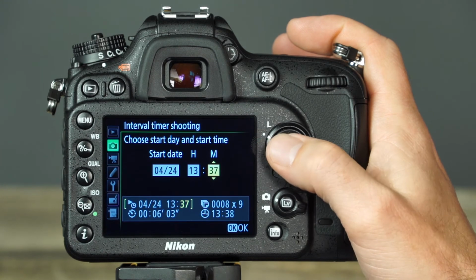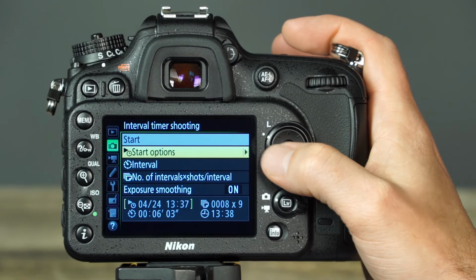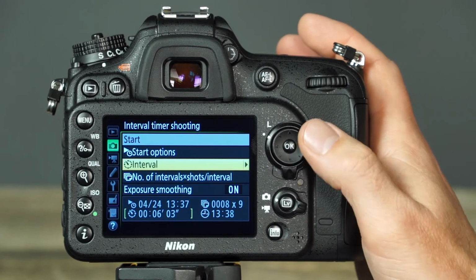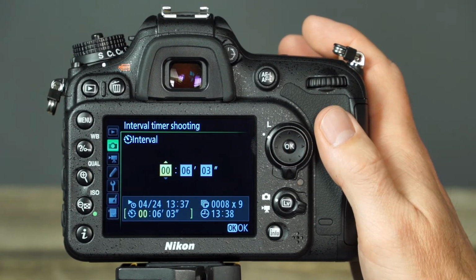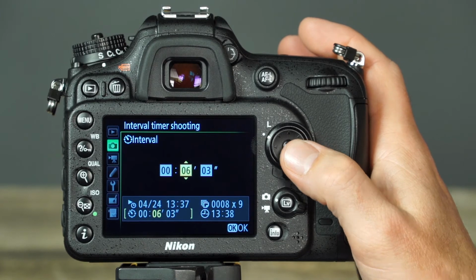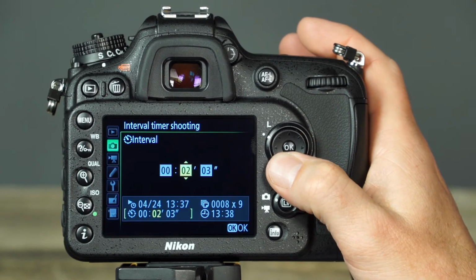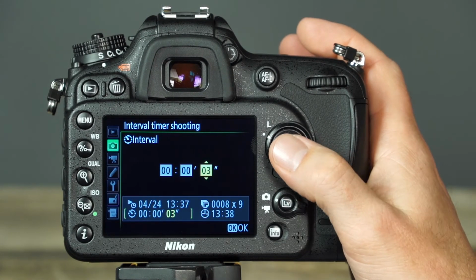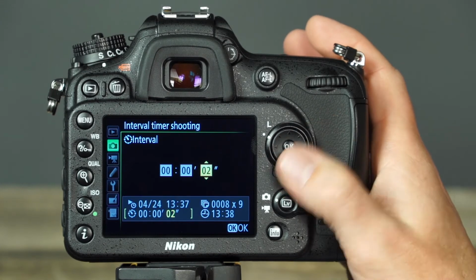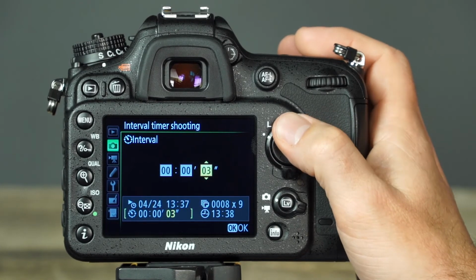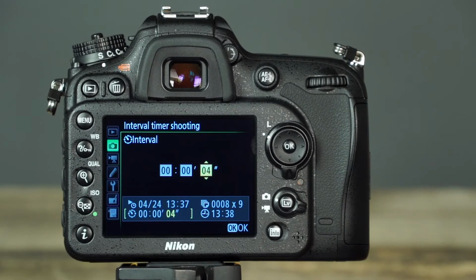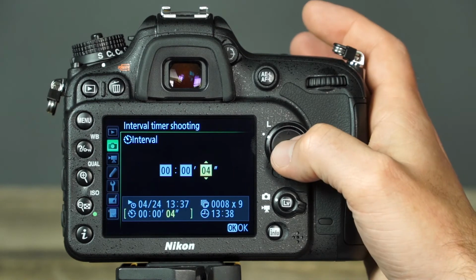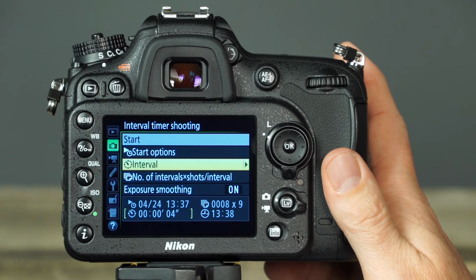The next step in setting up the interval timer for shooting is choosing the interval, or the amount of time that you'd like to pass between shots. Press the right arrow on the multi-selector to set the interval. Now you can set the hours, minutes, and seconds. If you're anticipating slow shutter speeds, you want to make sure that you choose an interval or time that is longer than the slowest shutter speed you expect the camera to use. When you're finished, press the OK button to continue.